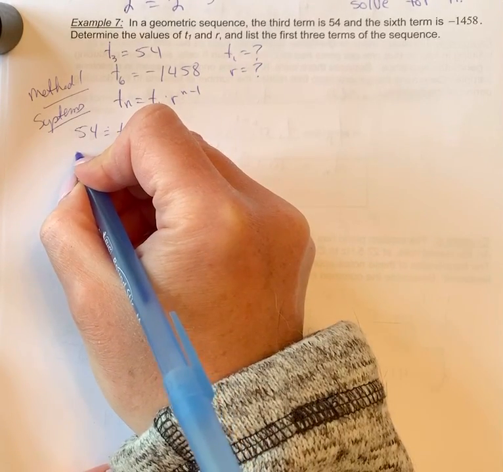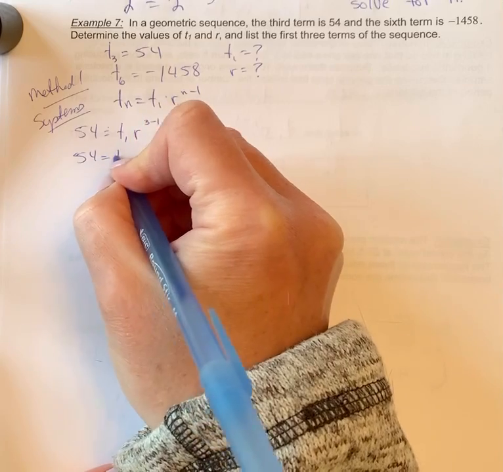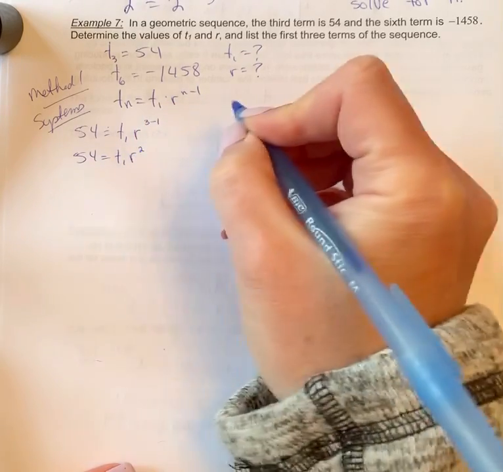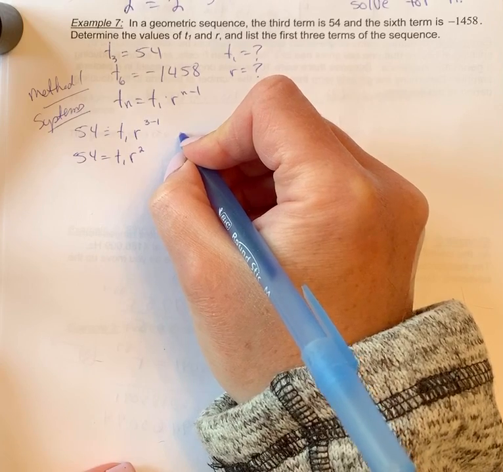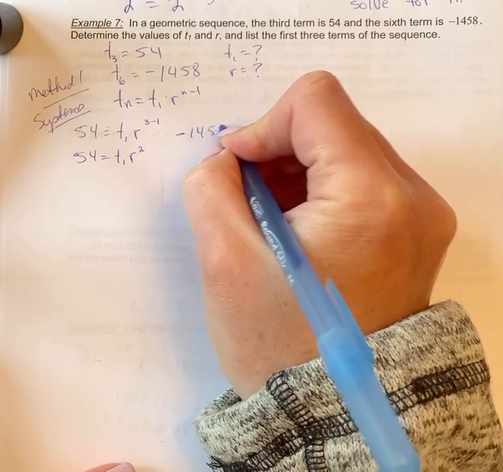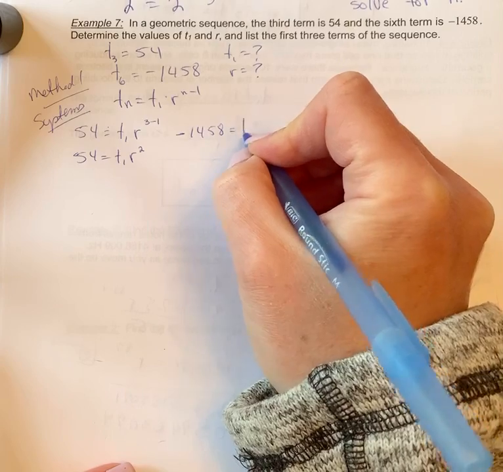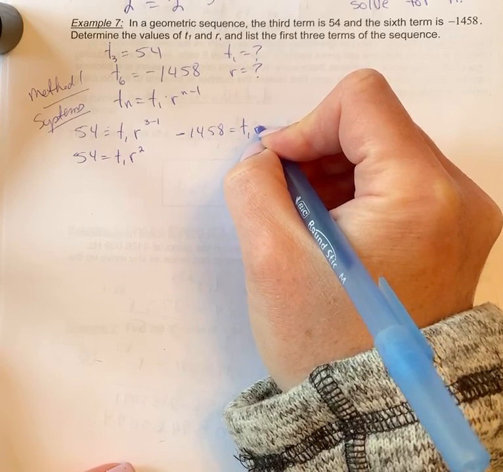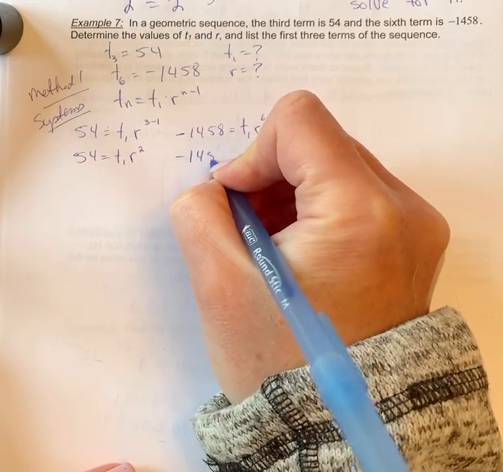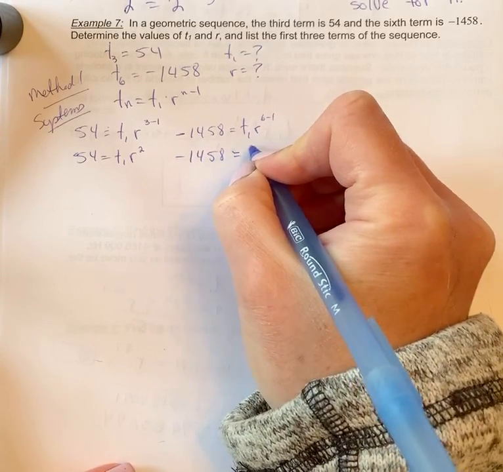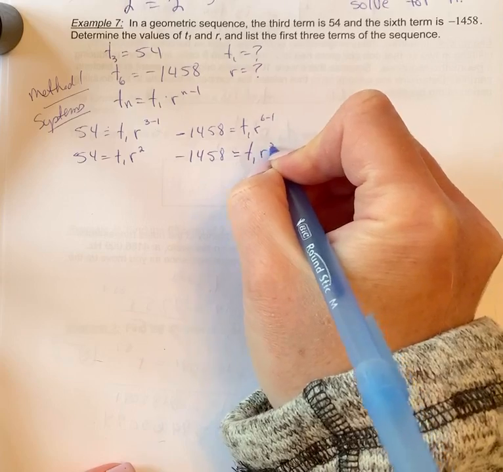To simplify that, we get term 1 times r squared. Then our other equation will be negative 1458 is equal to term 1 times r to the 6 minus 1, where n is 6. So we get negative 1458 is equal to term 1 times r to the 5.